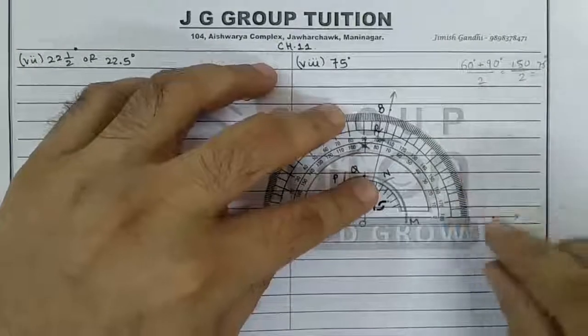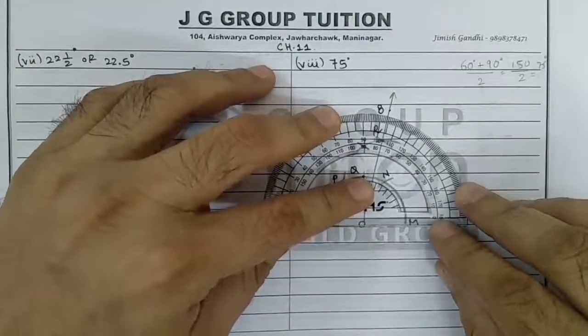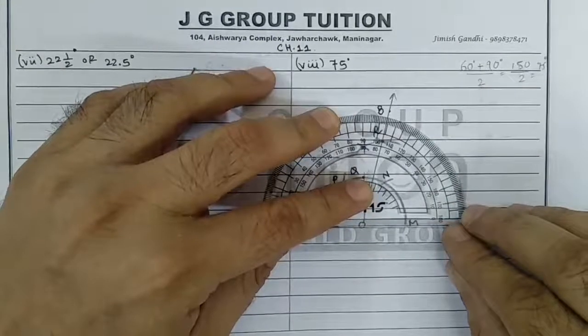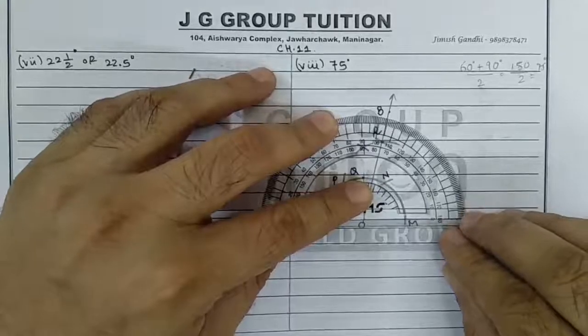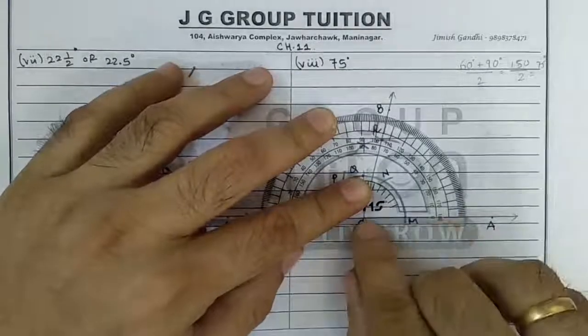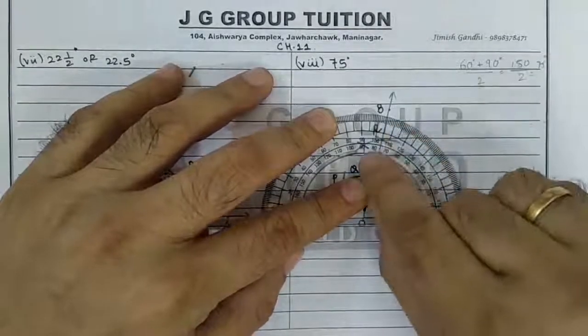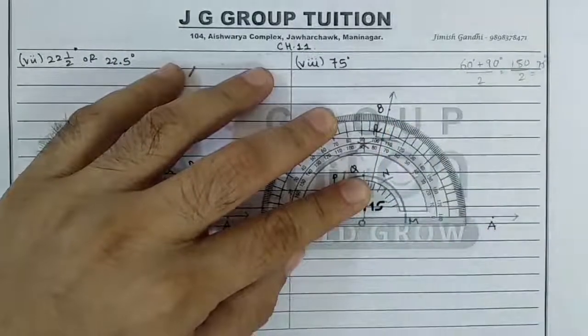This is the measurement we are doing here. So you can see here, fine, this is AOB and it lies between 70 and 80, so it is 75 degree.